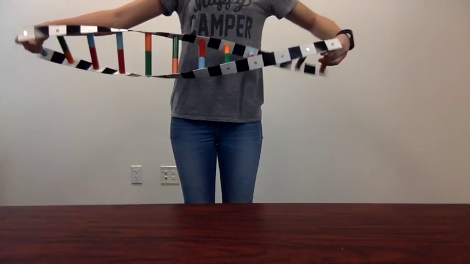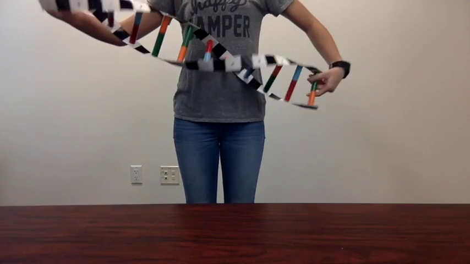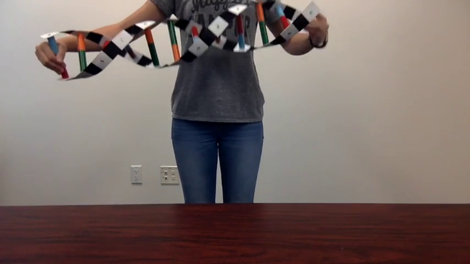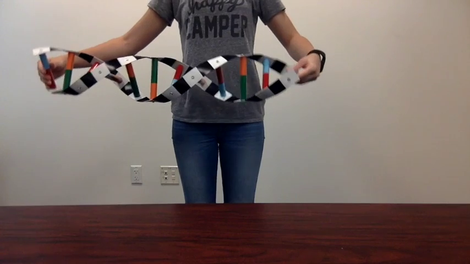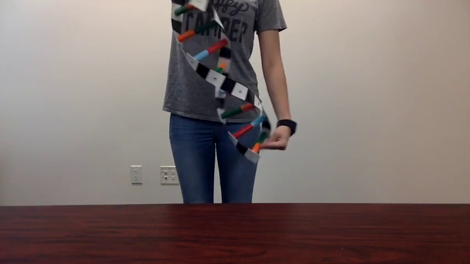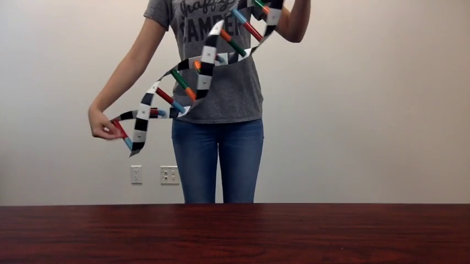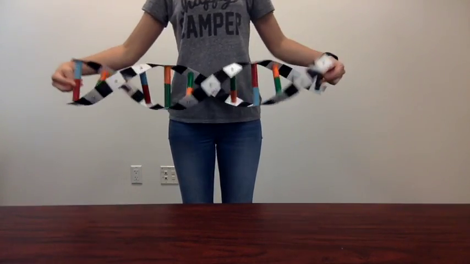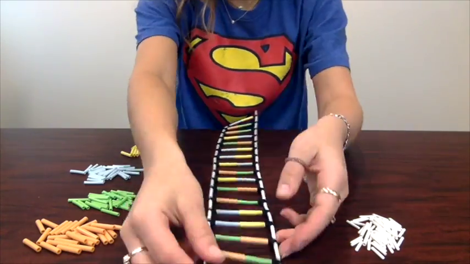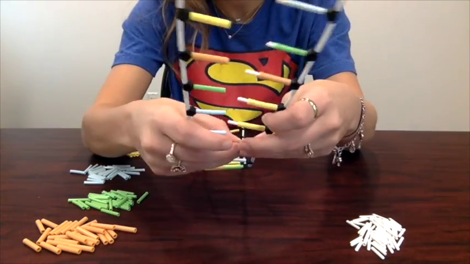Now that the DNA model is complete, we can twist it to go from a ladder to a double helix. The double helix structure of DNA is essential because it allows a twisted ladder to wind and unwind so that the nucleic acid chain can duplicate itself. This process is known as replication. Replication happens every time a cell divides.